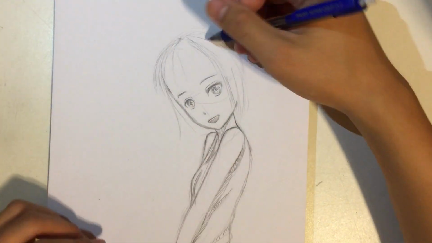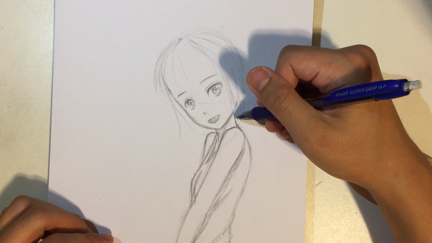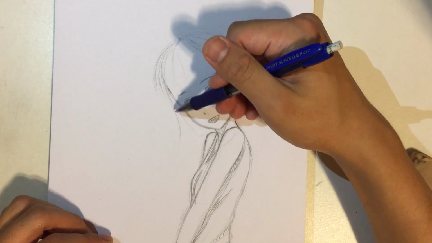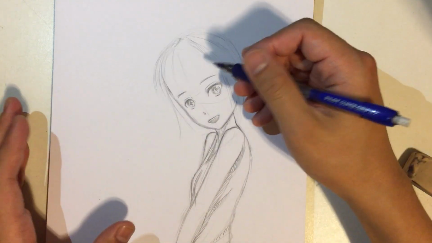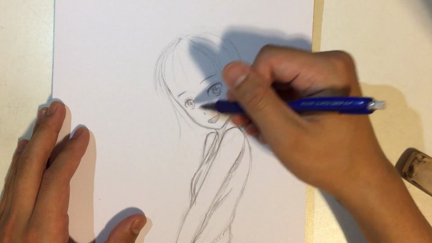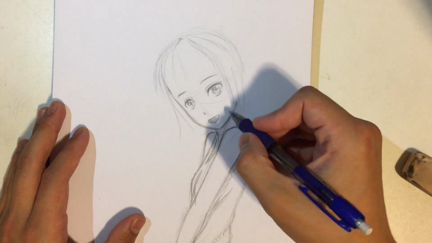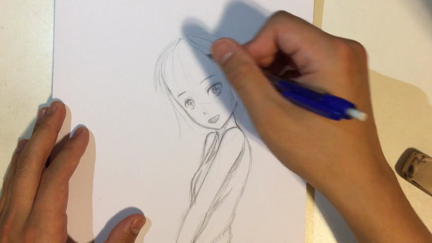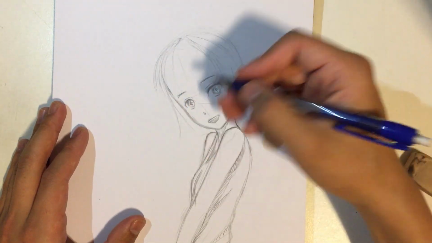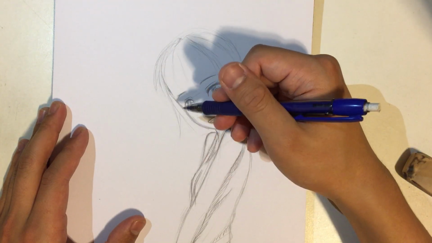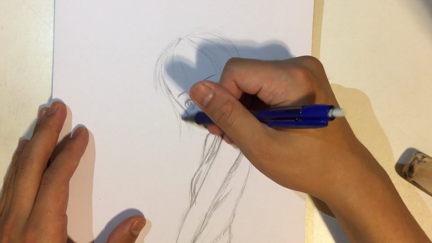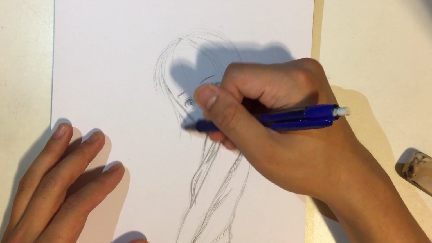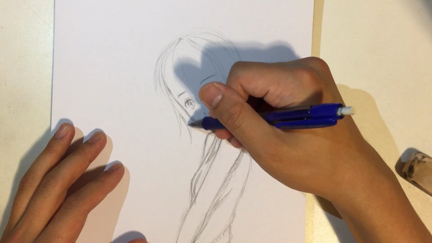And here you can see I've drawn this, and then I'm drawing this one on the other side of her head, and it's going to be slightly covered. Since this one is not being blocked by her head when she tilts it, this part is going to be affected by gravity. So here you can see one strand going down like this, and then another one like this.